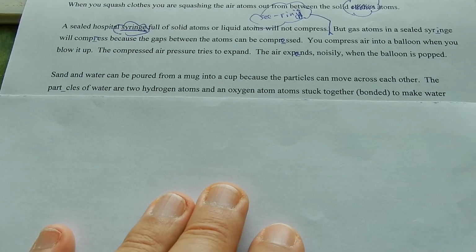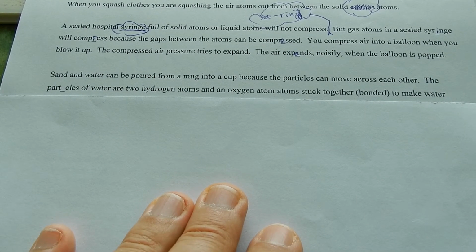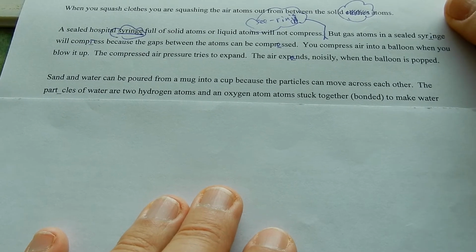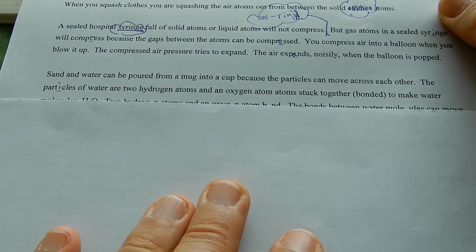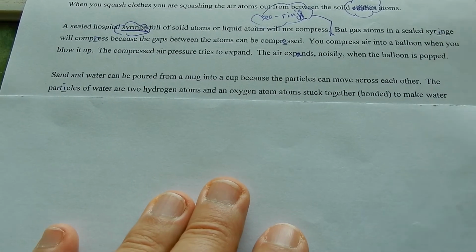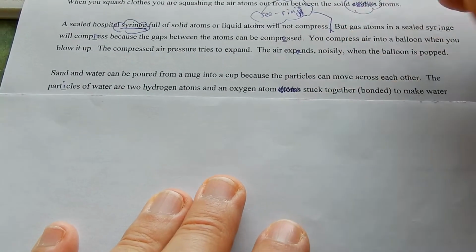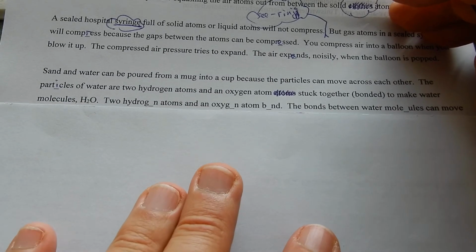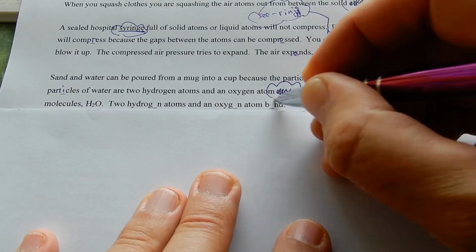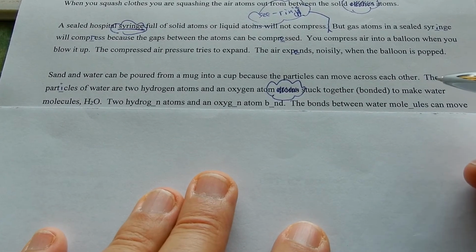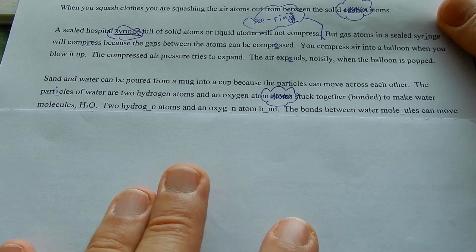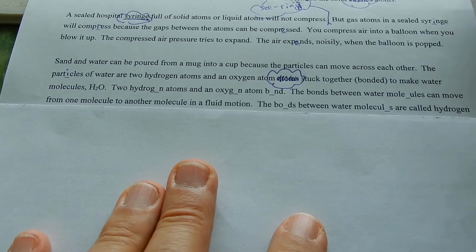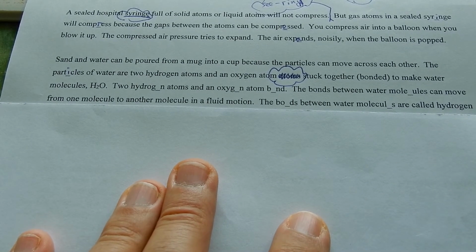Sand and water can be poured from a mug into a cup because particles can move across each other. The particles of water are 2 hydrogen atoms and an oxygen atom, stuck together, bonded, to make water molecules, H2O. 2 hydrogen atoms and an oxygen atom bond.